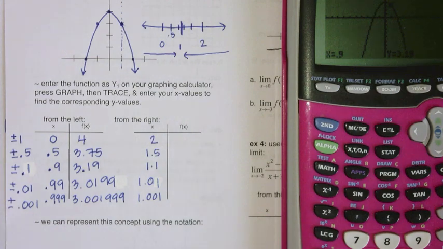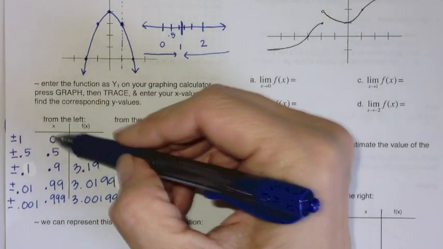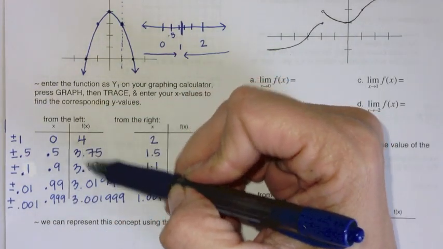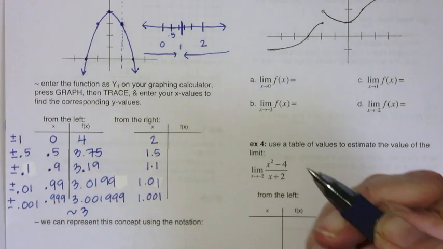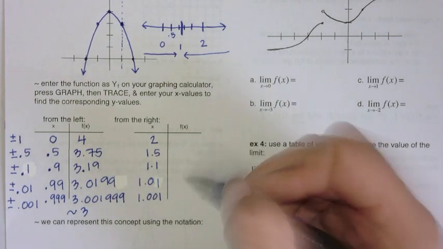You do have a problem on your test that says use the table to find the limit, so you want to make sure. So look at this. As the x's are getting closer to 1, what would you say the y's are getting closer to? This looks like it's approximately 3. So let's see if it's approaching that same value from the right.